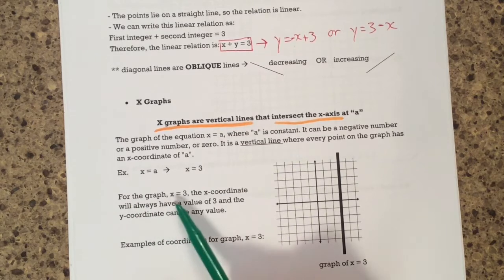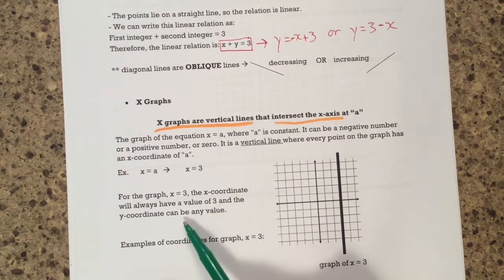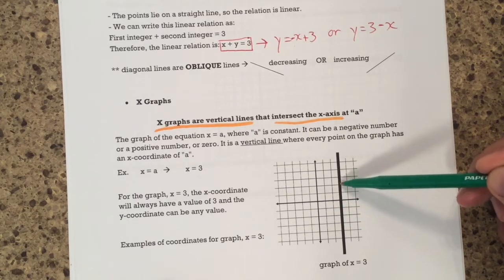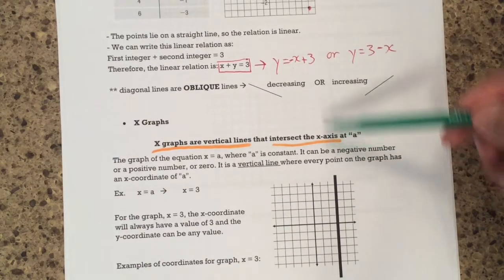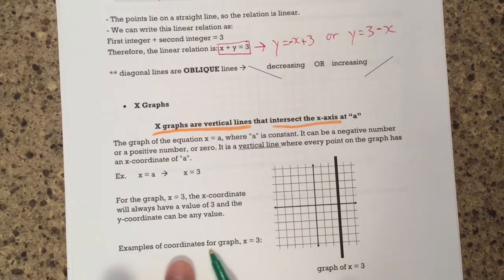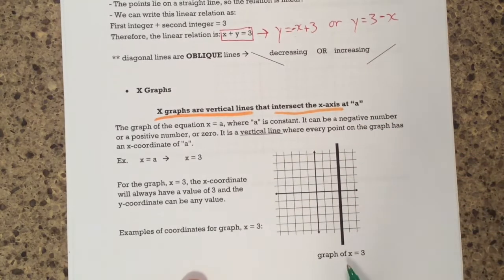So for the graph x equals 3, the x coordinate will always have the value of 3, and the y coordinate can be any value because you're going up and down. It could be 3 and 2, 3 and 5, 3 and a million, it can go all the way up. Okay. Examples of coordinates for the graph x equals 3. Okay. So remember, this line always has to be labeled, and it's labeled x equals 3.